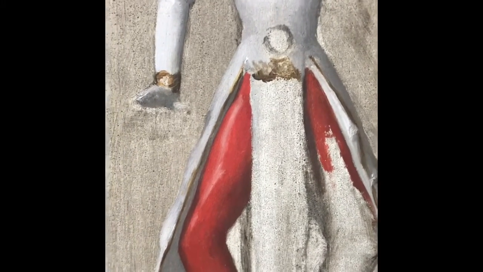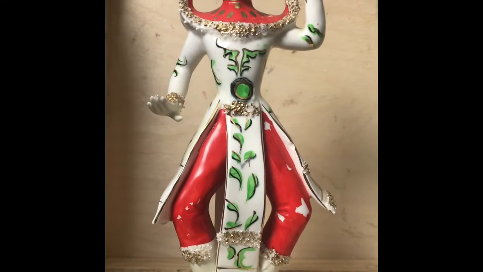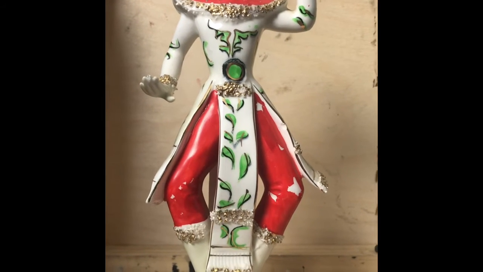pop some of the lights. But I have to remember, see that little highlight right there and those two on the figure? They're more pronounced. You can't even see them because my camera is blowing out the light so much. But they are whiter than the one on the red leg.